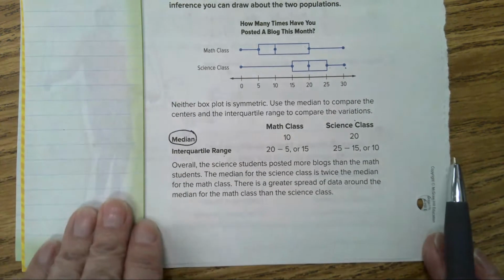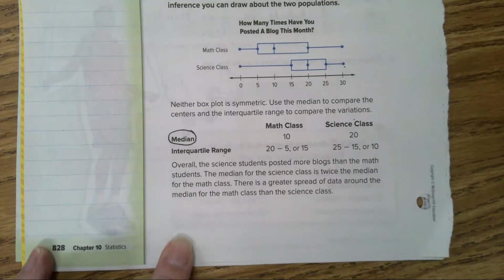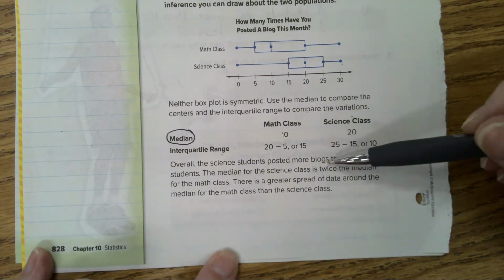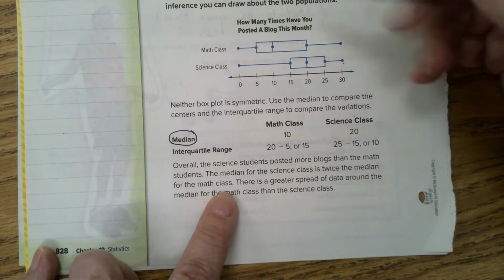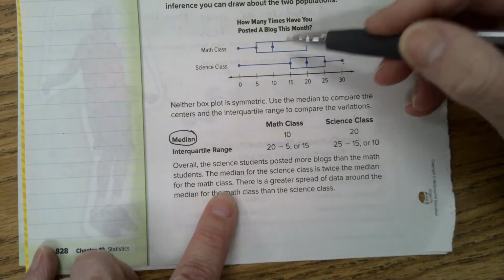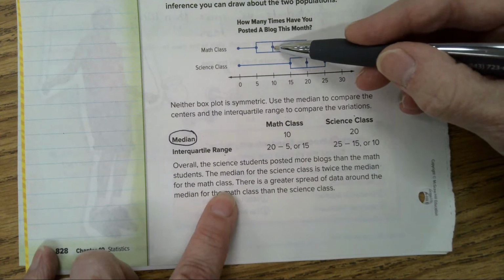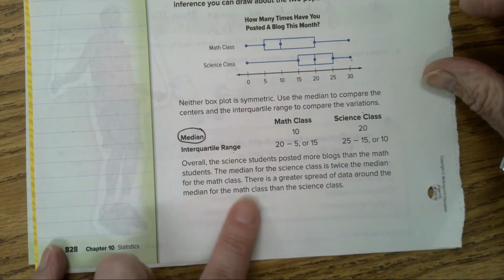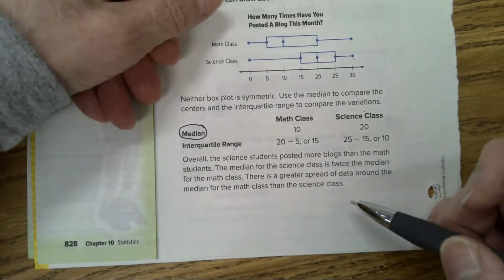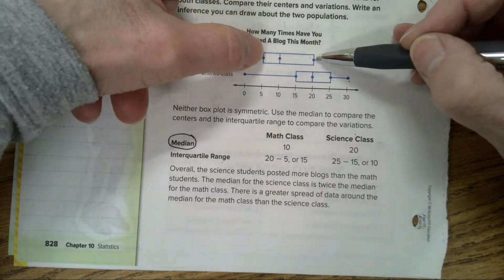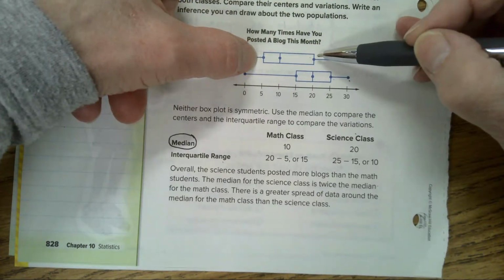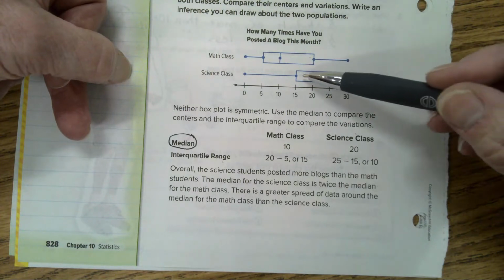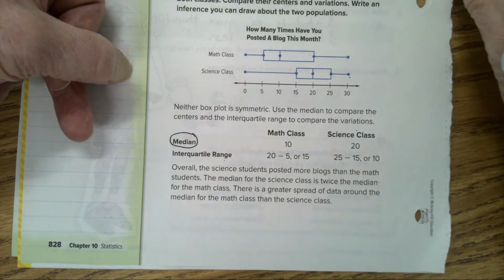Now, overall, the science students posted more blogs than the math students. The median for the science class is twice the median of the math class. The median is 20, and in math class, the median number of blogs is 10. There is a greater spread of data around the median of the math class than the science. The spread of data talks about mainly the box. The box is larger for math, so the spread of the data is larger than the spread of the data in science. Any questions?